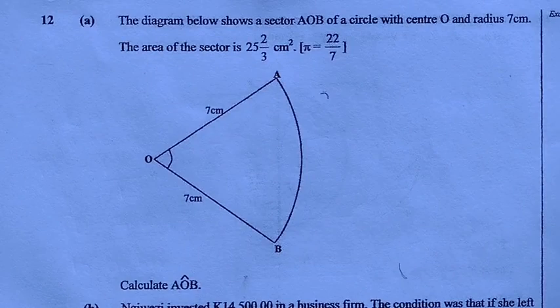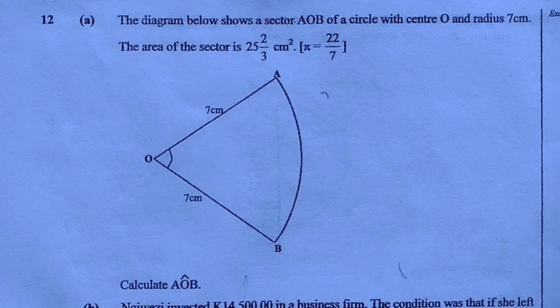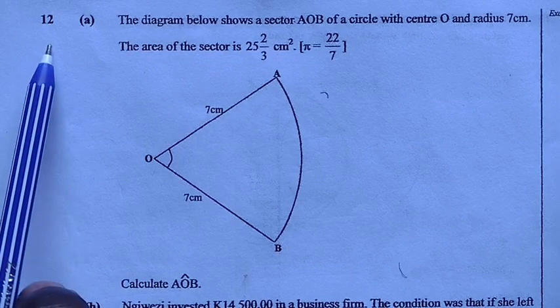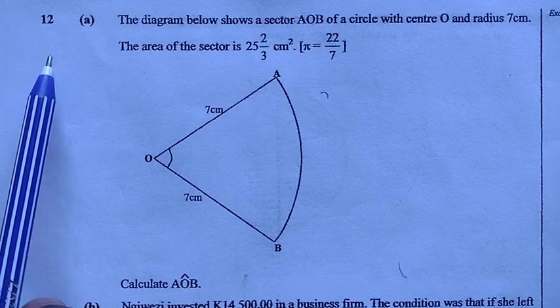So we are continuing answering our 2018 mathematics paper 1 for external candidates. We did our first part where we answered from question 1 up to 11. So we are just going to answer question 12 and question 13.